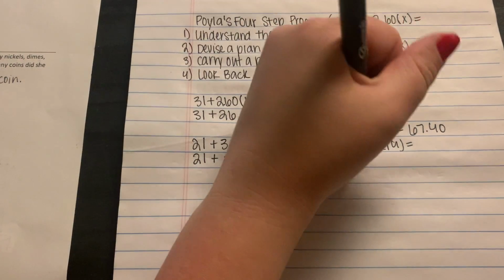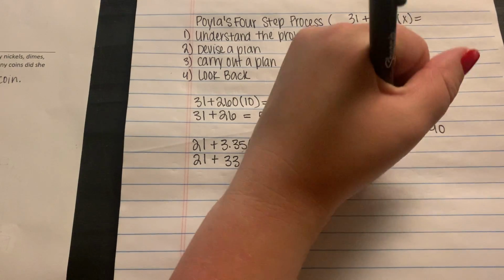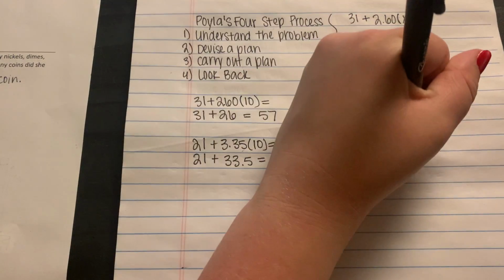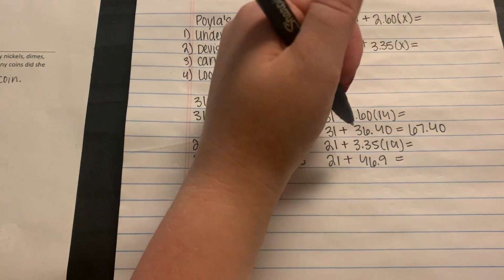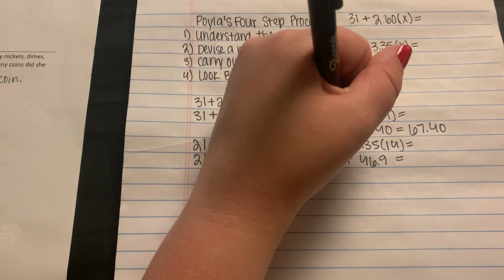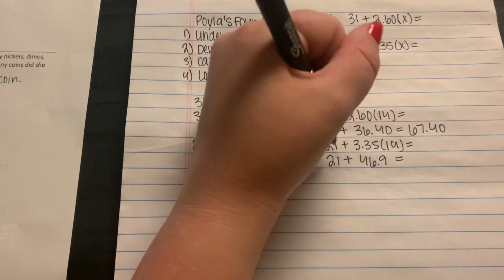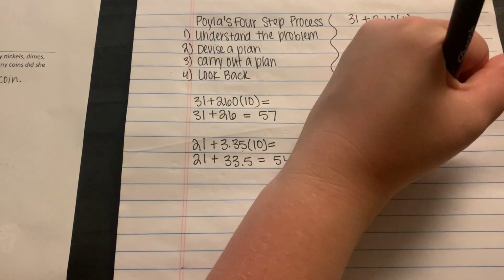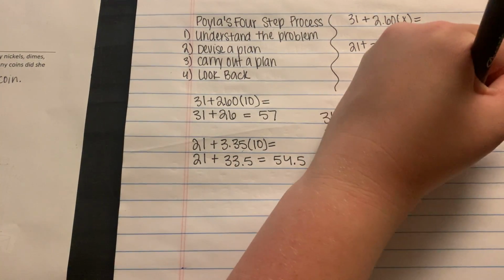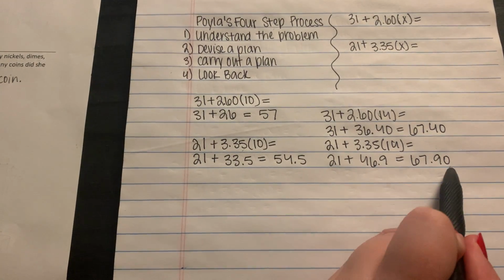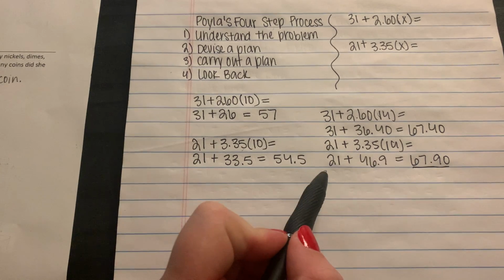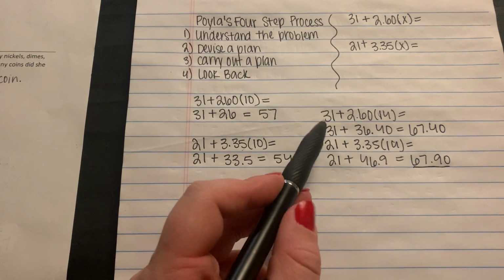It's gonna be 46.9. And that 21 plus 46.9 is going to be 67.90. So this plan, this new plan right here, is now more expensive than the old plan.